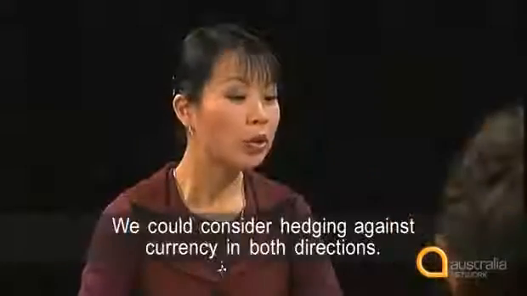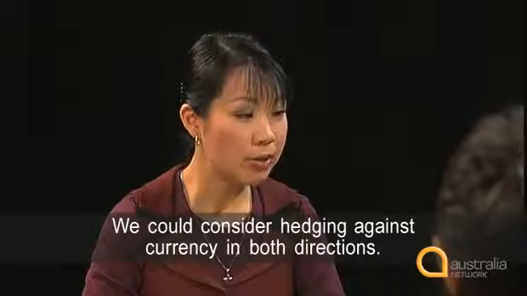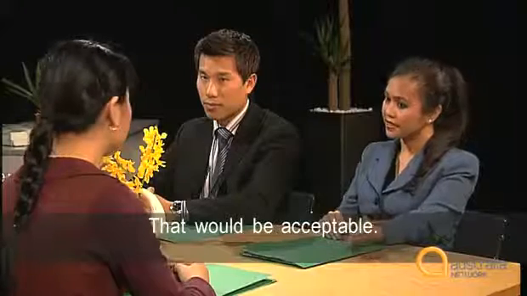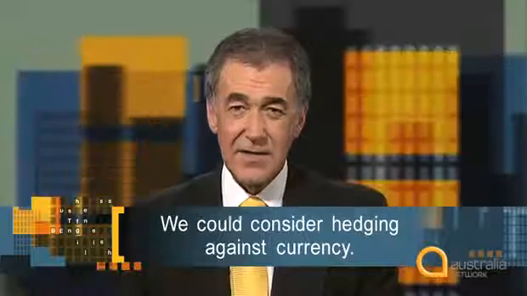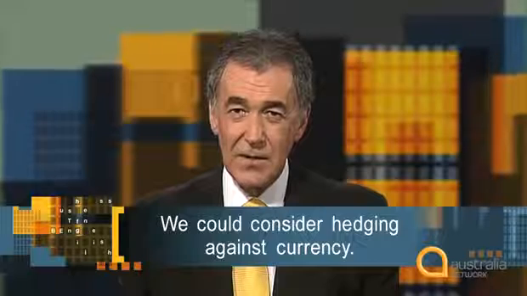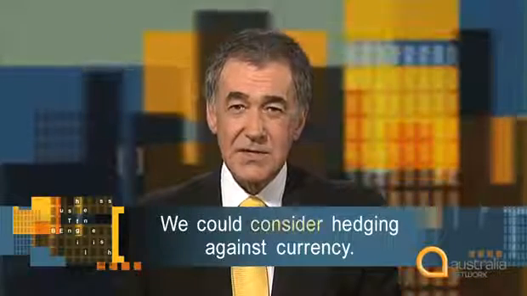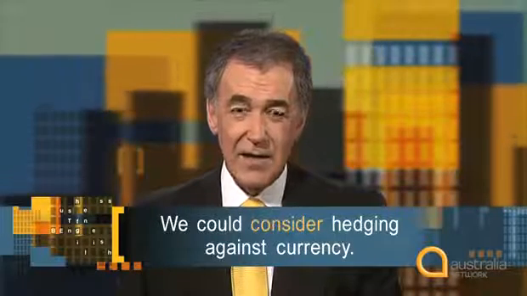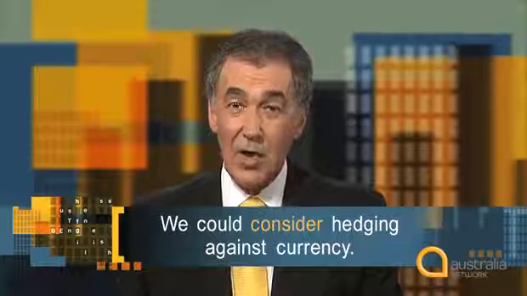What is Lynn's response to this first condition or concern of Victor's? We could consider hedging against currency in both directions. That would be acceptable. Like Victor, Lynn is being careful. She uses the word consider rather than just agreeing. She's waiting until the whole deal is clear.